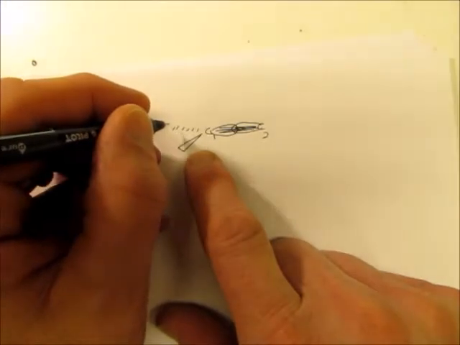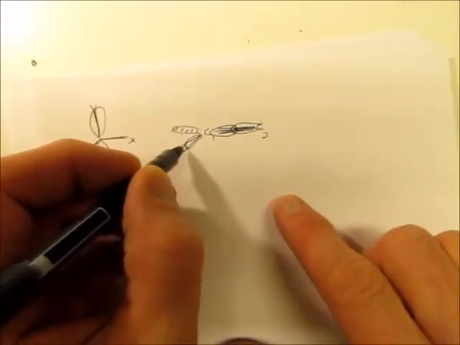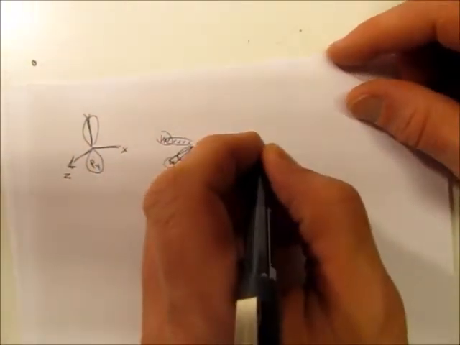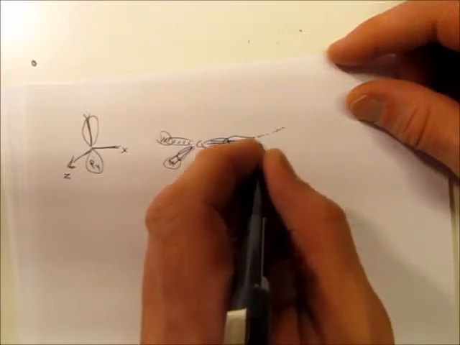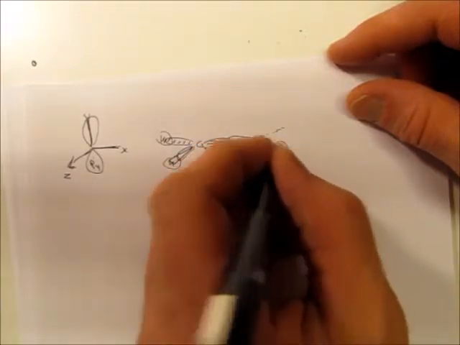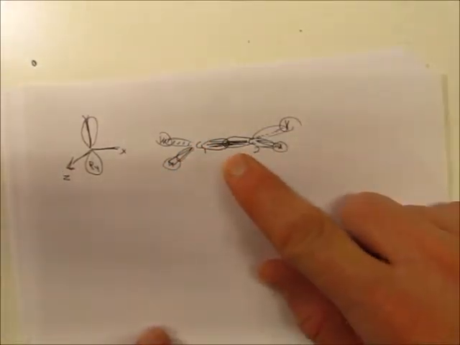So we could put one of the orbitals following them like that, the other one like that. You get your hydrogen overlap just like that. This one will be the same thing. So you're going to have, like that, the orbitals, hydrogen, the orbital, hydrogen, right?